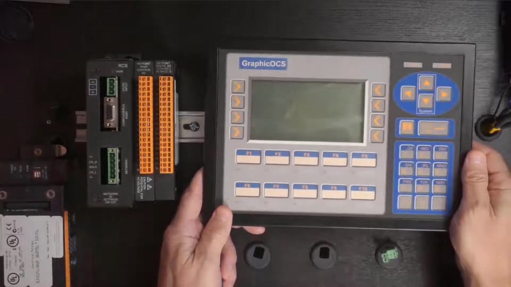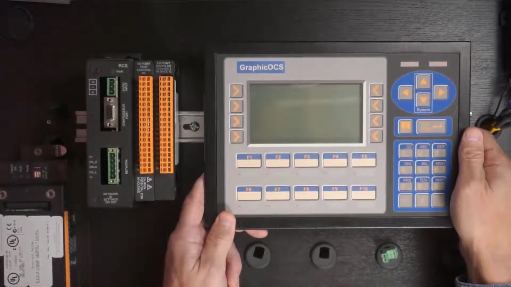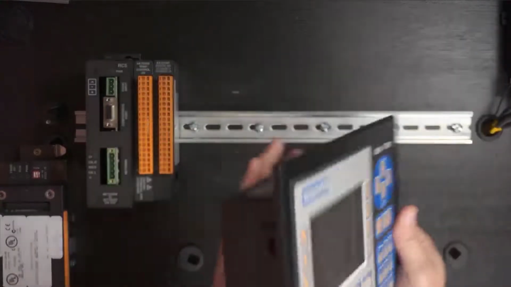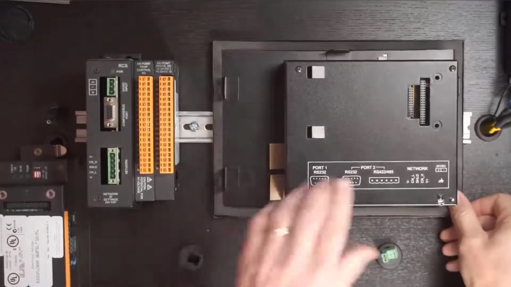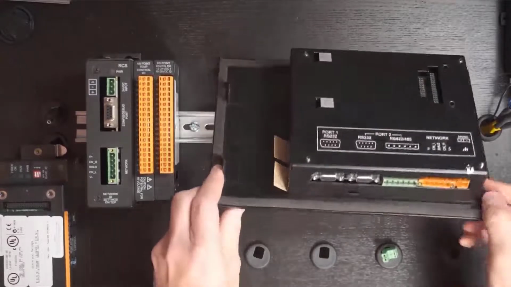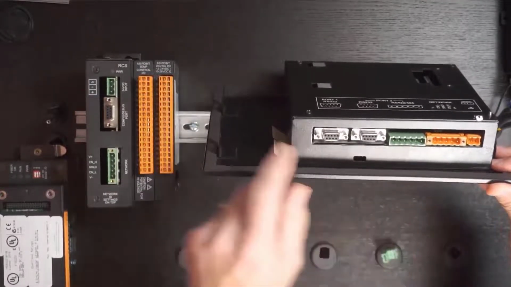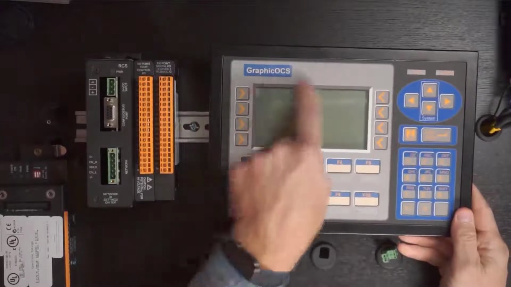This is the OCS 250, which was the very first graphical OCS. It's made of metal and it was released around the year 2000. It supported up to 4 SmartStack modules on the back, though this one doesn't have any. It has 2 serial ports in addition to the CAN port, and it's also the first product that we sold that had more than one serial port. It had a monochrome display of 240 by 128 pixels.